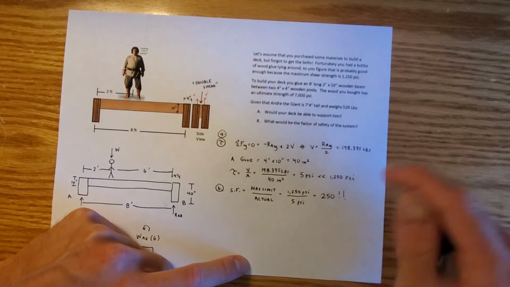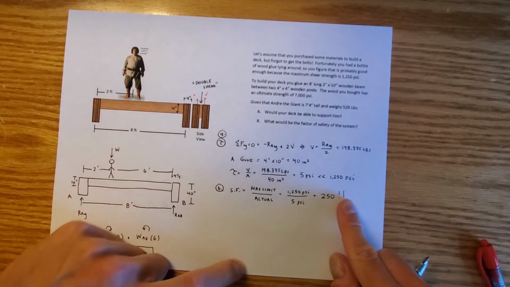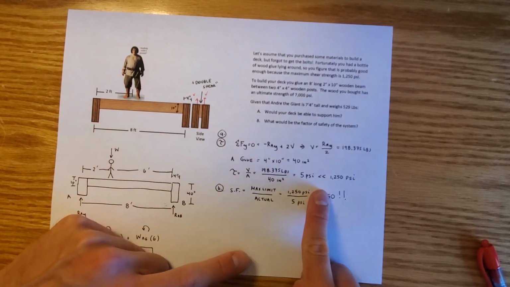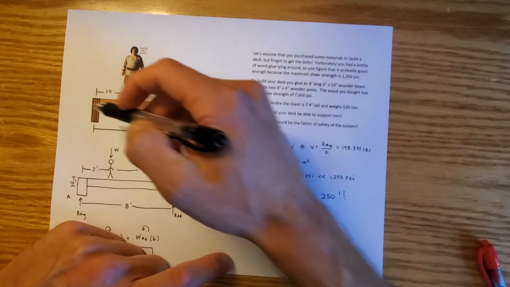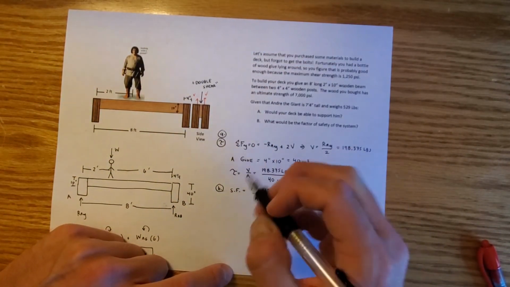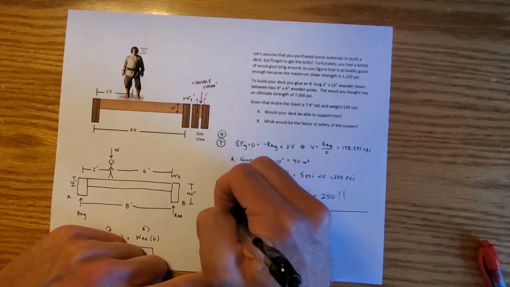That's crazy. So what this means is that our deck could hold 250 Andre the Giants on top of each other at this point before it failed. At least the glue could. Now what we need to figure out is, what about this post? Could that crush under his weight? So the second thing that we need to consider in this problem is the compressive strength.